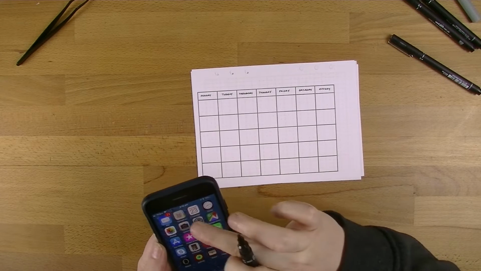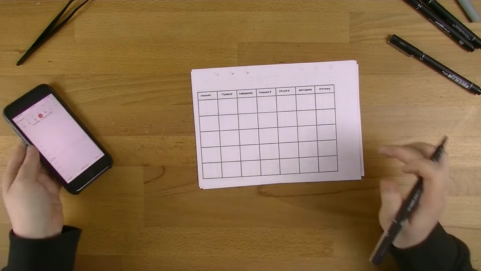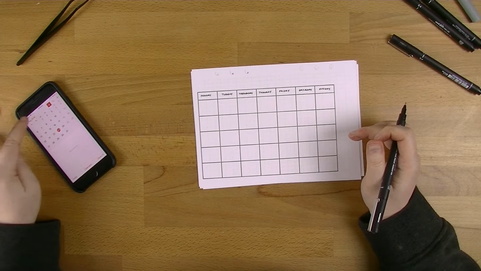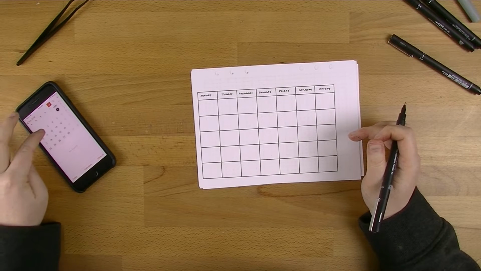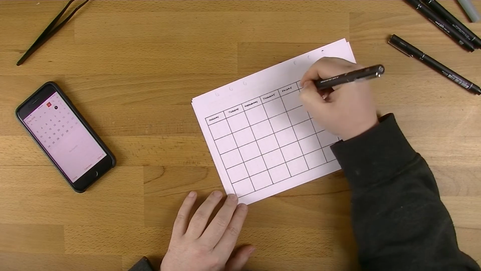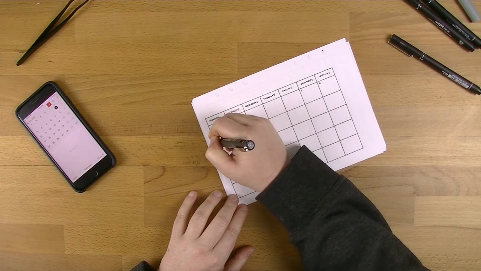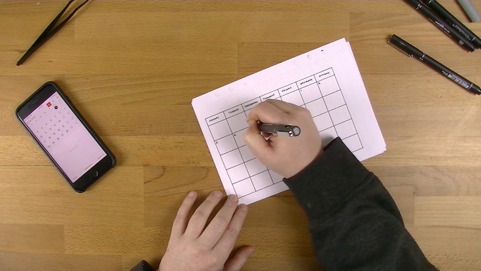So, no, I'm not going to contacts. What am I doing? Calendar. I knew what I was doing. So we're going to September. September starts on a Saturday. So I just put it in this top corner here. So just 1, 2, 3, and then I just continue that all the way along.